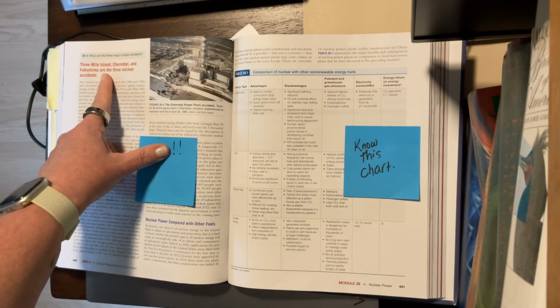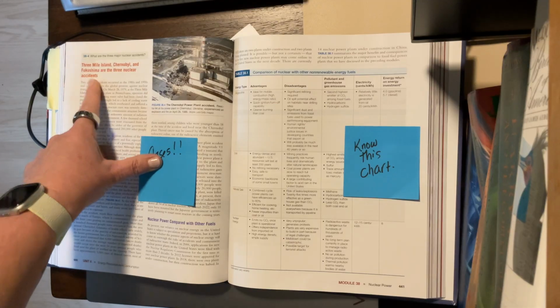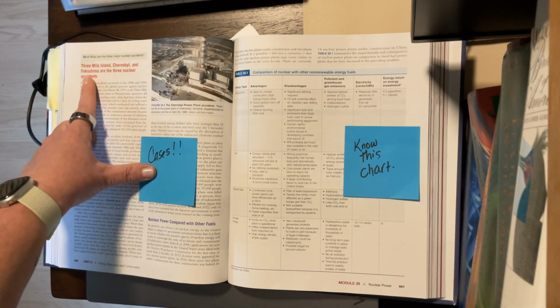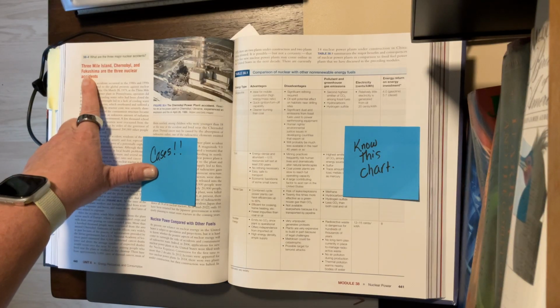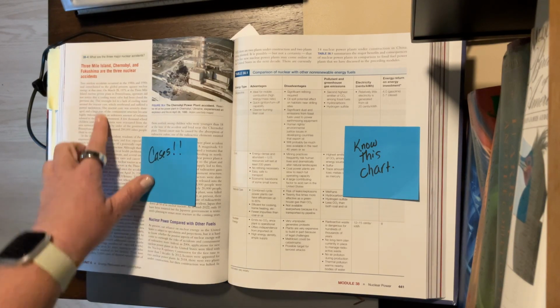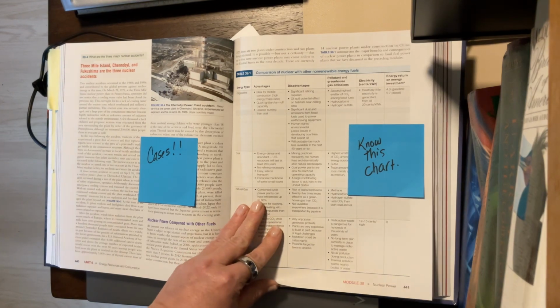Here they mentioned 3 Mile Island, Chernobyl, Fukushima. In the book, we watched that video about 3 Mile Island and Chernobyl. So I think it's always a good idea to just have more information in your toolbox. It'd be good to read through about Fukushima here. That would be good to know.